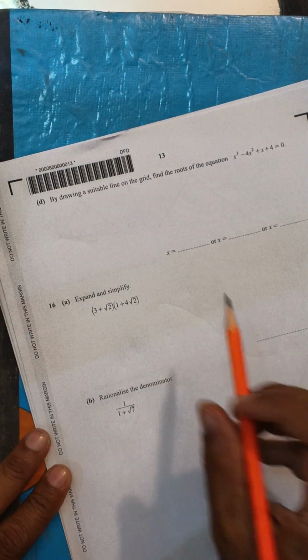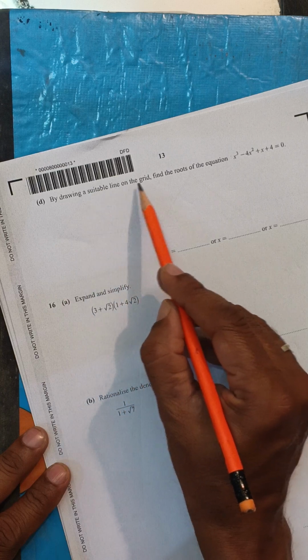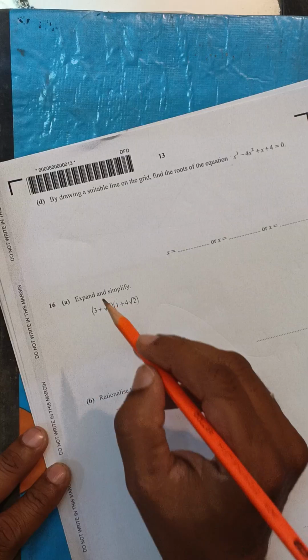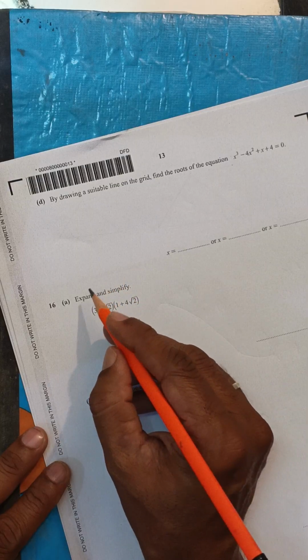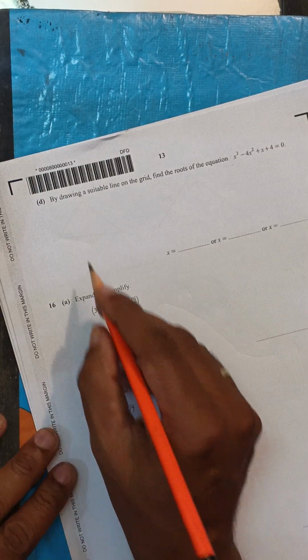So this is part D of this question. What about part D? By drawing a suitable line on the grid, find the roots of the equation. Okay, you need to find the roots of the equation here. How can you find the roots of the equations? First of all, you need to do it.